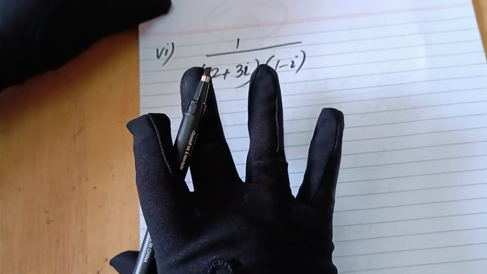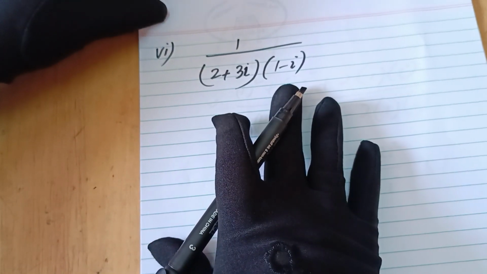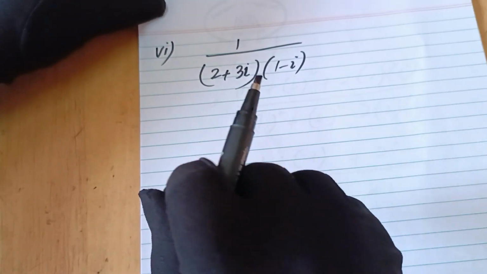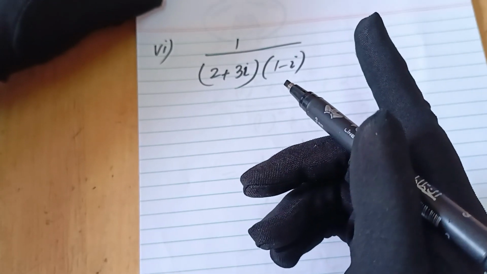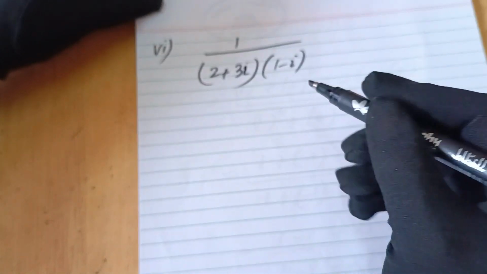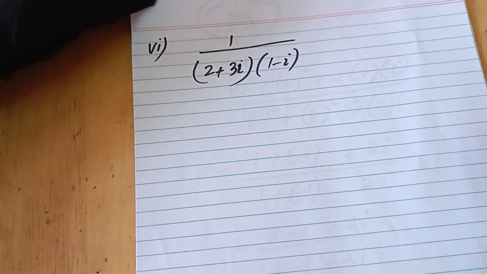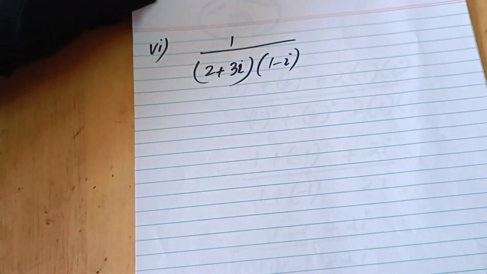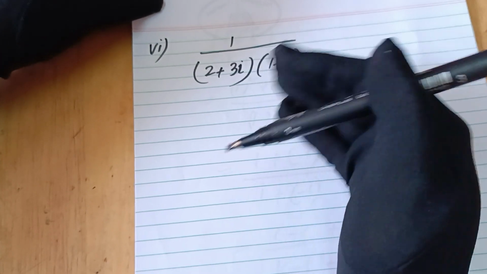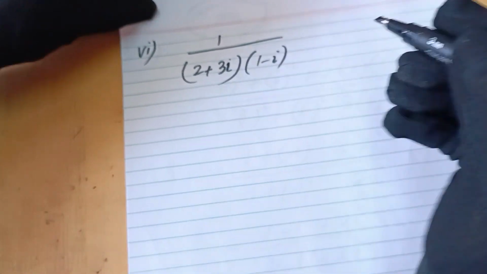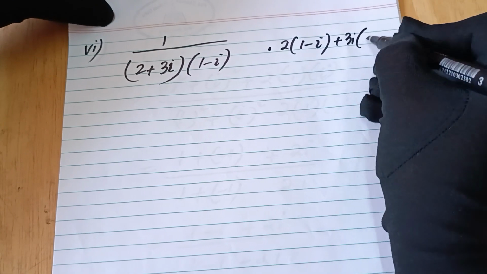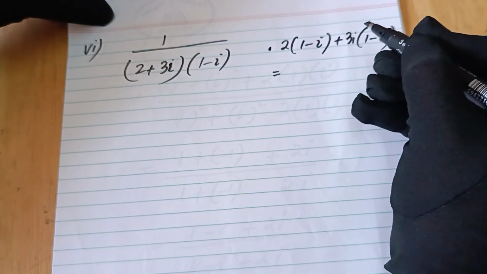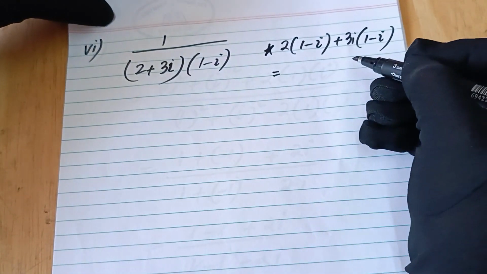In these type of parts, when there is more than one complex number, you cannot start rationalizing until they become a single complex number. So make a single complex number form. You can multiply here, write down the step here, or continue multiplication as it is. I would prefer to multiply them here, that 2 times minus iota and plus 3 iota times 1 minus iota. It will take you less. Okay, I will start over here.